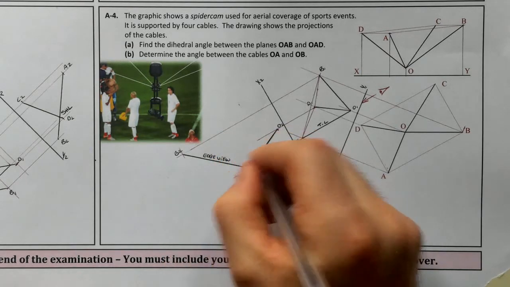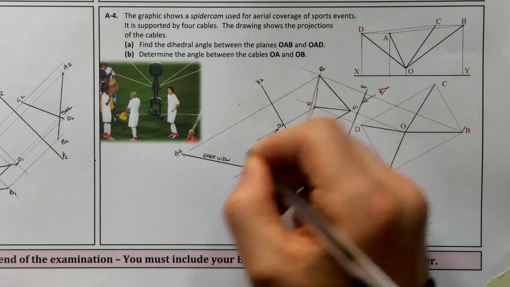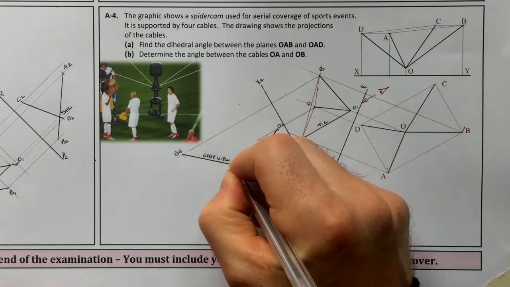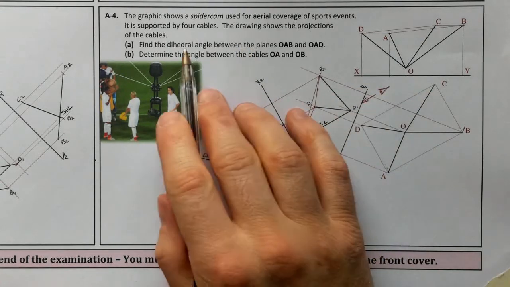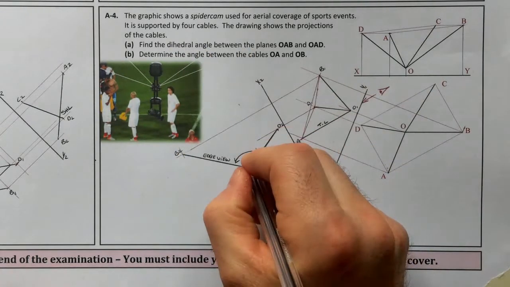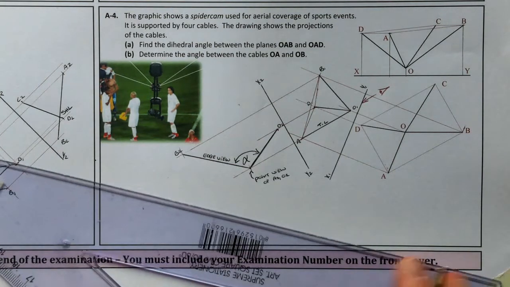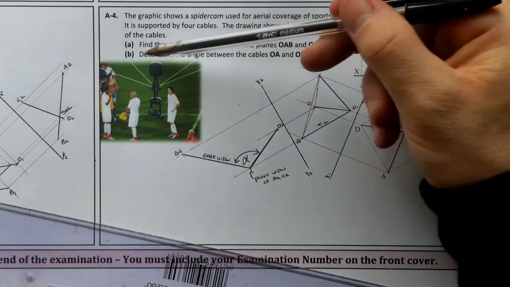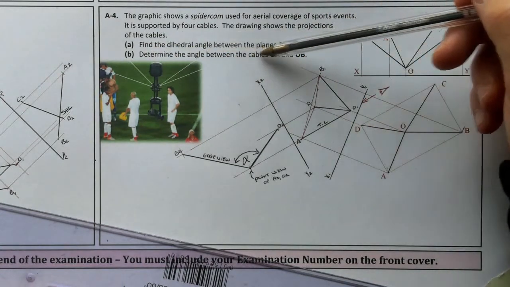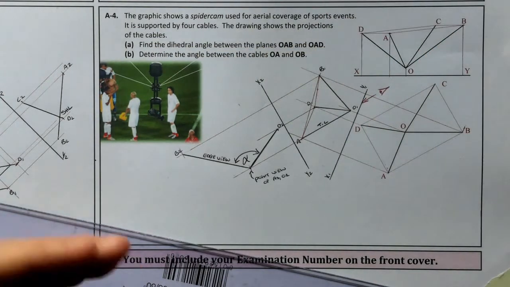Okay, so edge view here and an edge view here, but the angle between them is my dihedral angle. Okay, so that's your dihedral angle right in there. You could measure that with a protractor, but as we've seen from the previous question, I don't have one with me at the moment. Left it at school. Now the last part, it says determine the angle between the cables OA and OB.